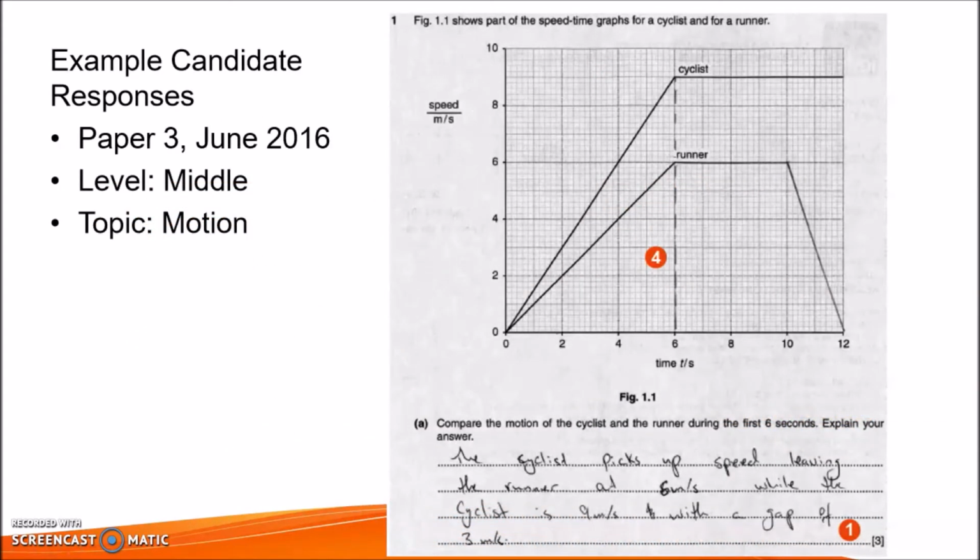Now let us look at example candidate responses. This question is taken from paper 3 June 2016. The level of students' performance is middle, and the topic is about motion, where the first question is normally about motion or measurement. Here you have a speed-time graph for a cyclist and for a runner. Speed is the y-axis, time is the x-axis, which is horizontal here. And you have two lines. The top one is for the cyclist, the motion of the cyclist. The bottom one is for the runner.